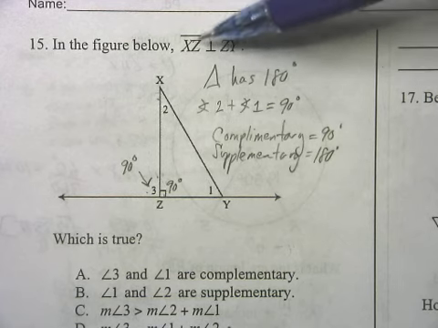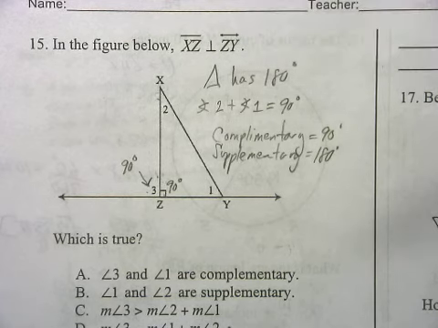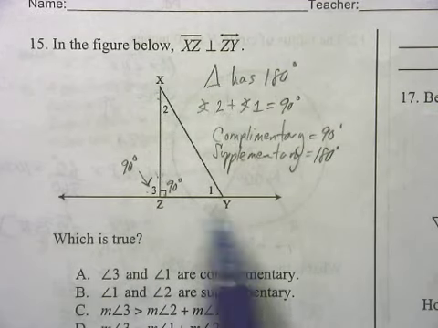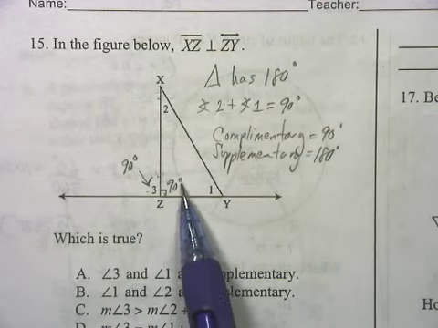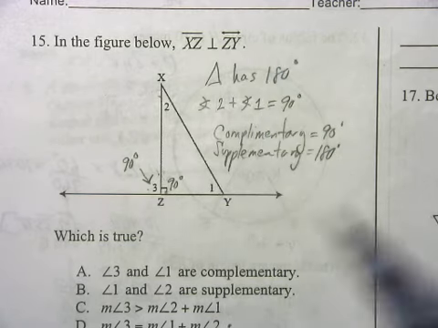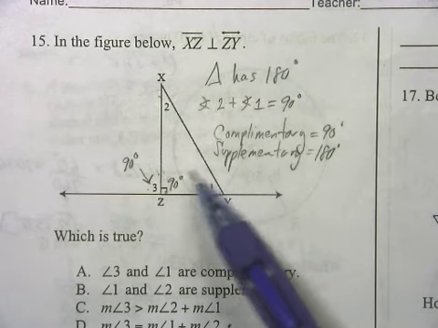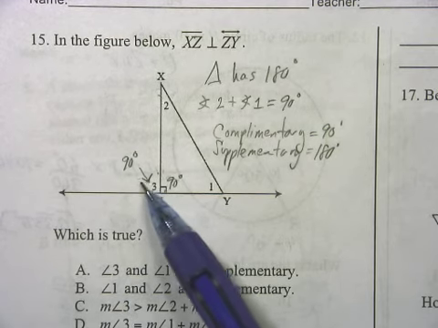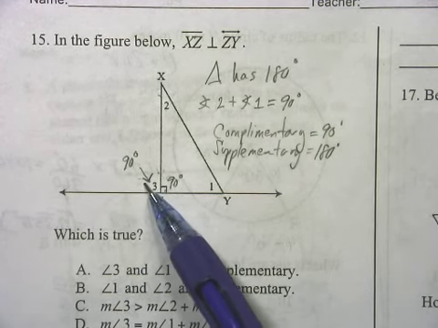Okay. They show me a figure, and they tell me in the figure below that segment XZ is perpendicular to line ZY. So here's XZ, here is line ZY. They're perpendicular, making 90 degrees. I put that there. So what else do I know? Well, I know that this is 90 degrees here. So I know these are a linear pair, right? So I know angle 3 is also going to be what, boys and girls? 90 degrees. Okay?